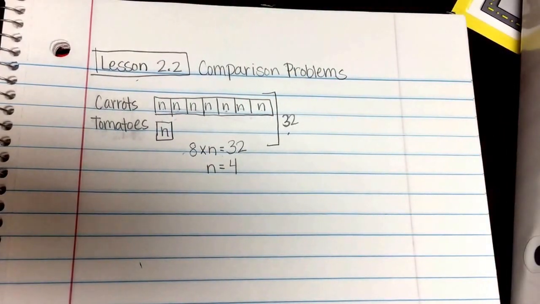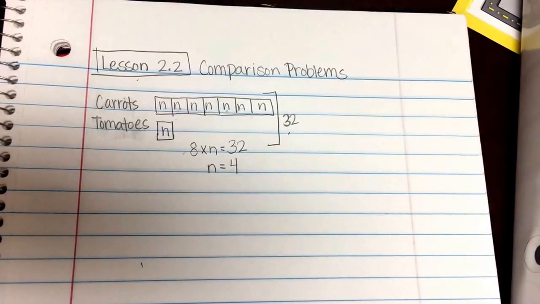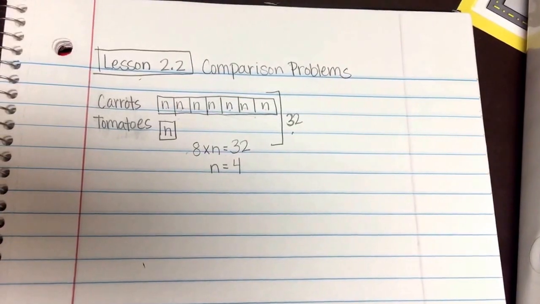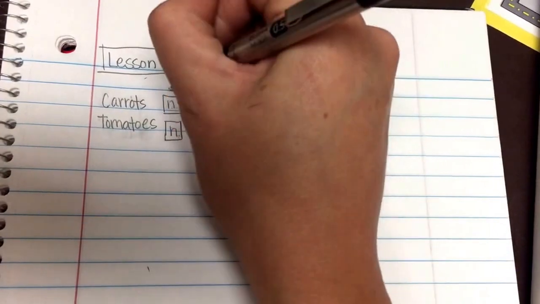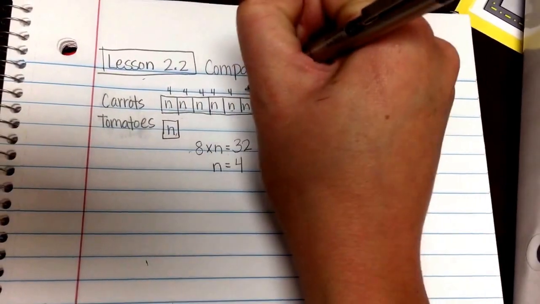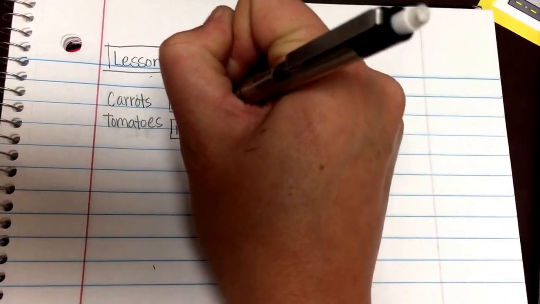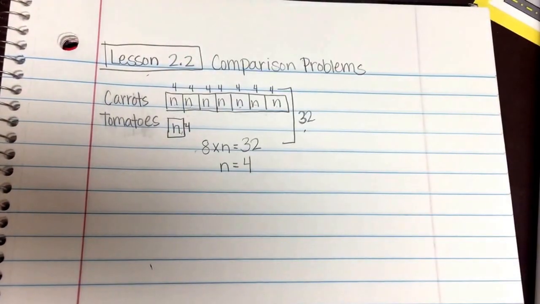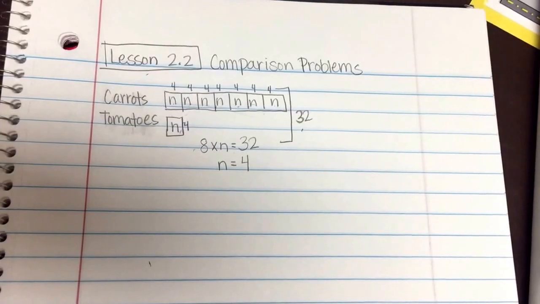Now, the most confusing part for students is they say, oh, so the answer is 4, but that's not necessarily the case. 4 goes wherever there's an n. So now all of these boxes are worth 4. But the answer depends on what question is being asked.